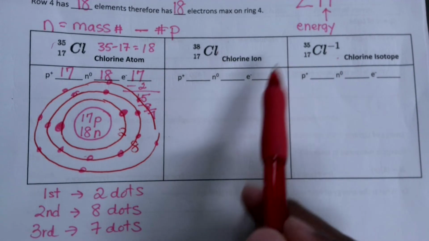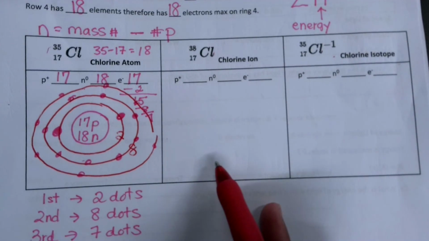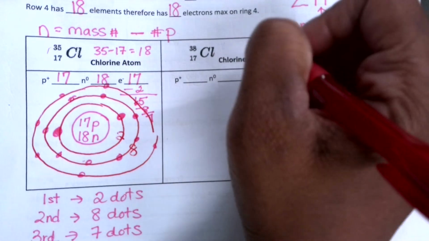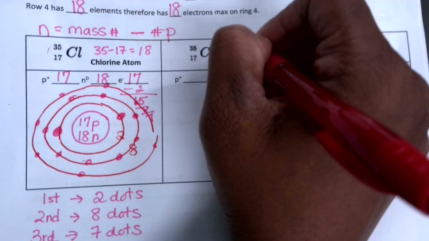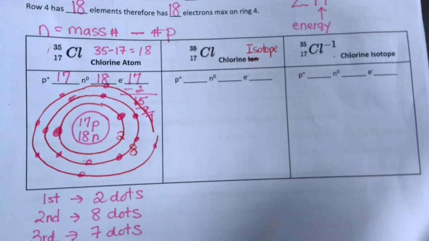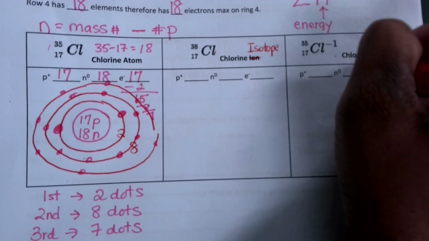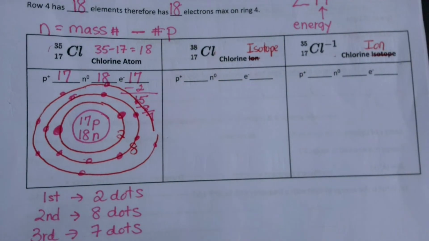Right. This is supposed to be the isotope, and that's supposed to be the ion. So can we swap this? Can you guys put isotope for this one and ion for that one? Because the ion has to be charged. That's where they messed up.